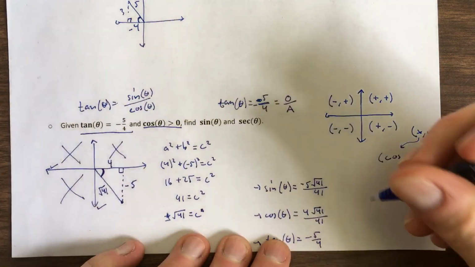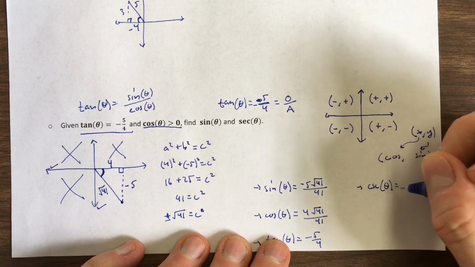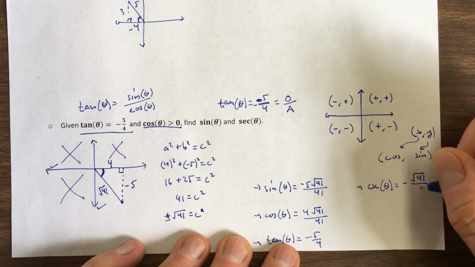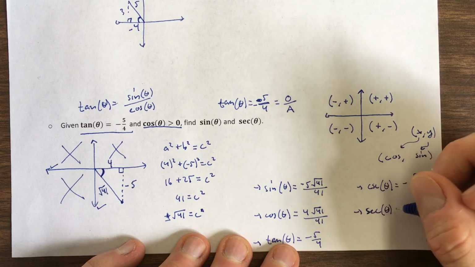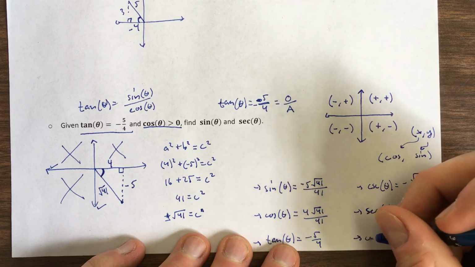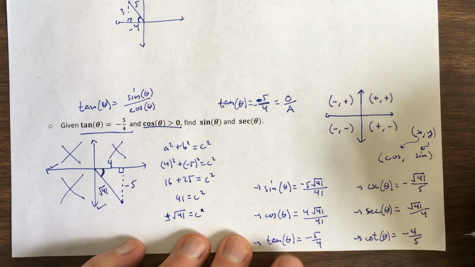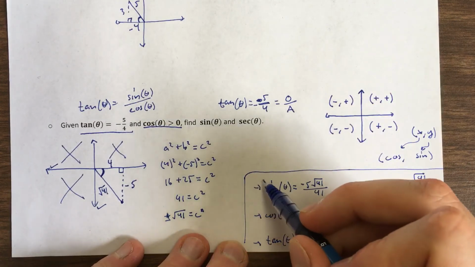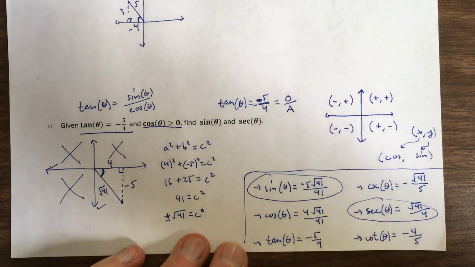Tangent is -5/4. Sine is related to cosecant, so that would be the reciprocal. This is secant theta and cotangent of theta. So those are our 6 trig functions. And particularly, we were looking for sine and secant.